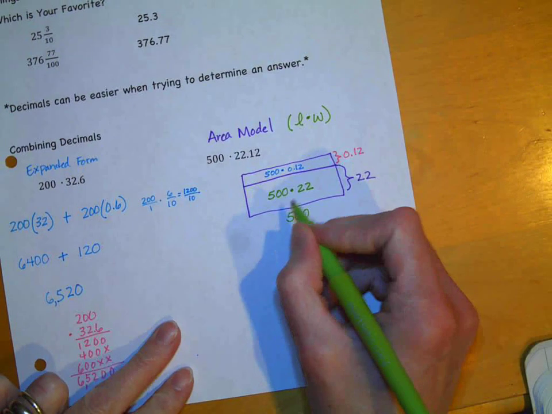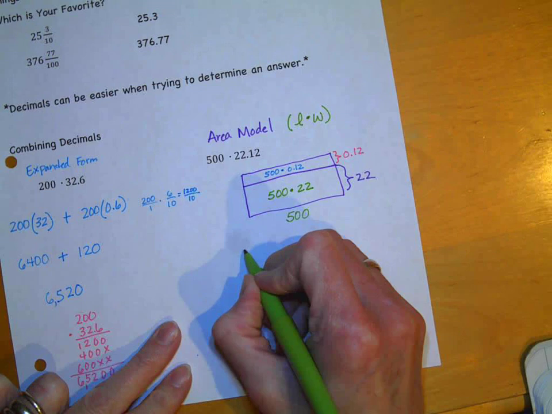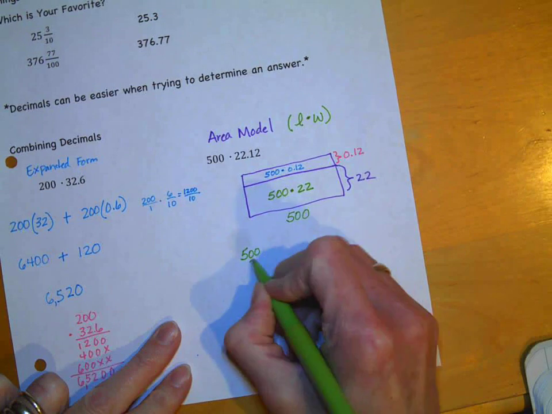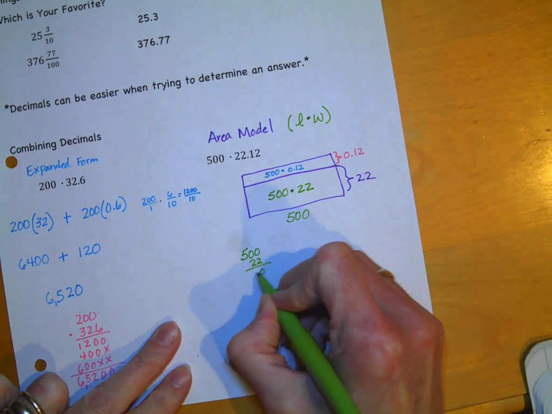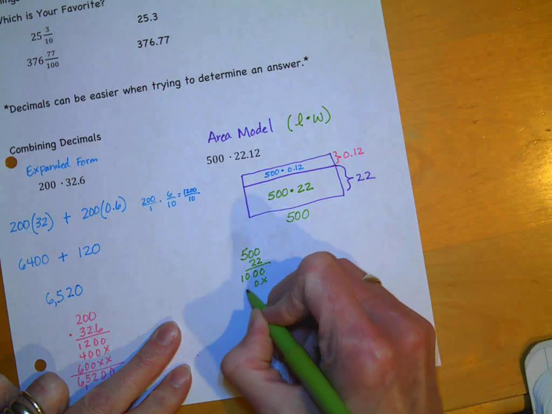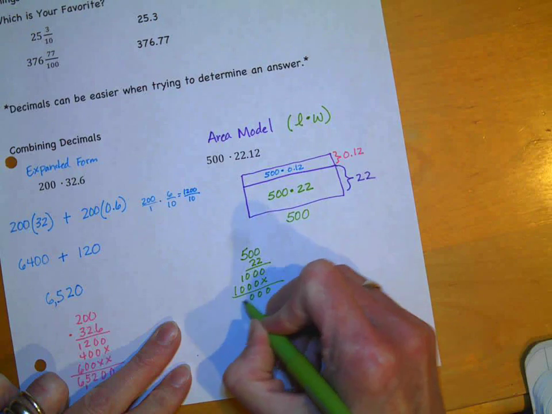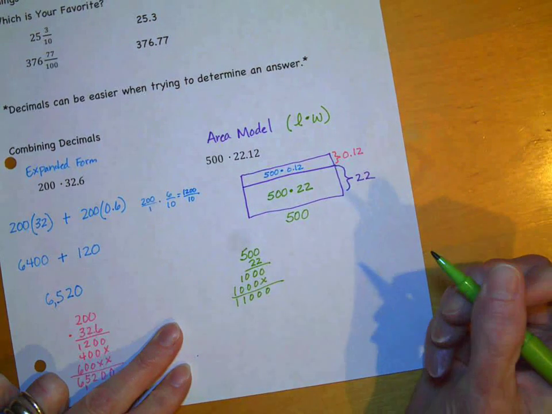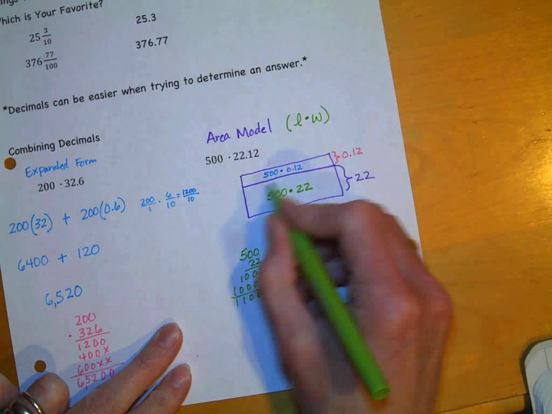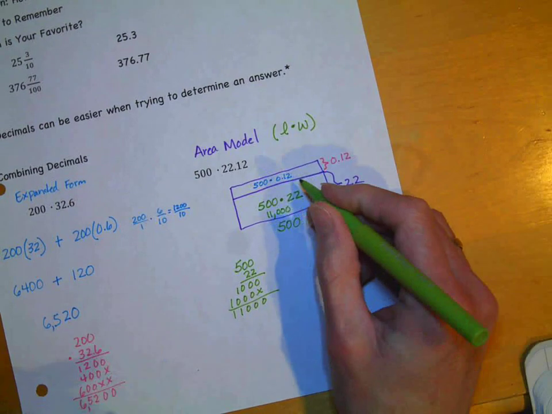So let's try that one. 500 times 22. And I actually could expand it out more, but I don't really want to, so I'm just going to use my regular multiplication skills. 500 times 22. So I get 0, 0, 10, placeholder, 0, 0, 10. And now I add them together, and I get 11,000. So I know in this space right here, I have 11,000.